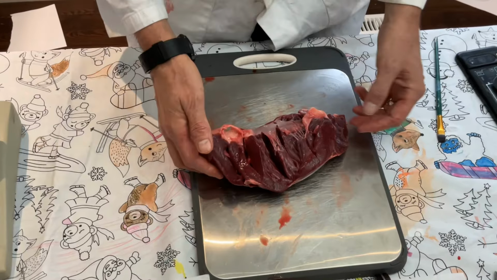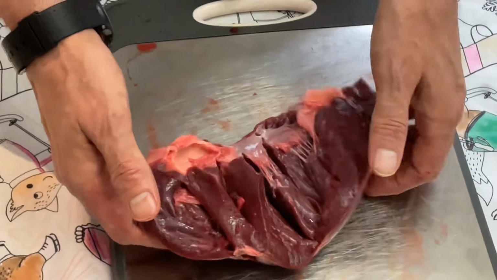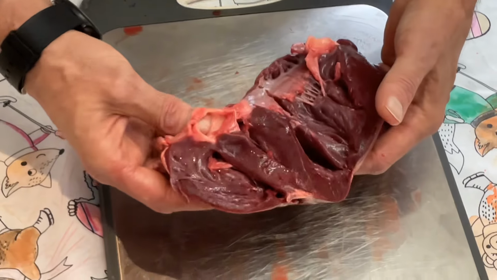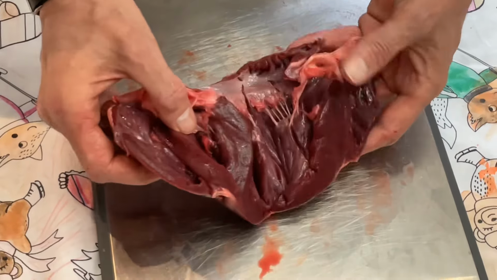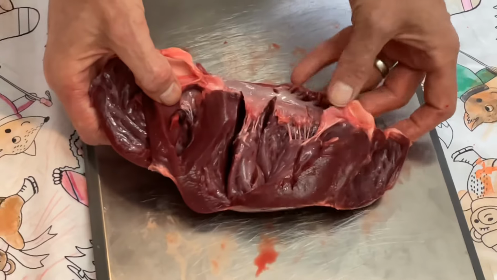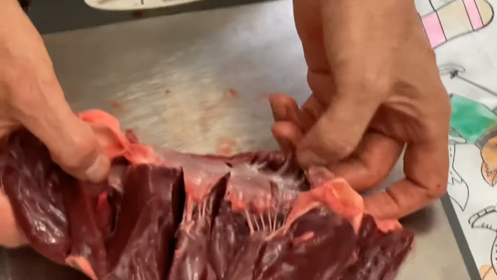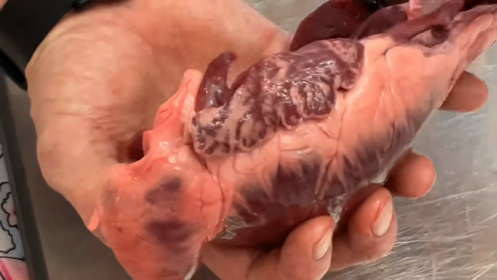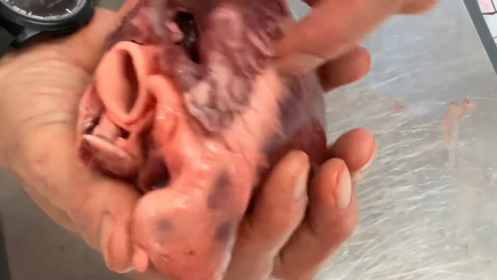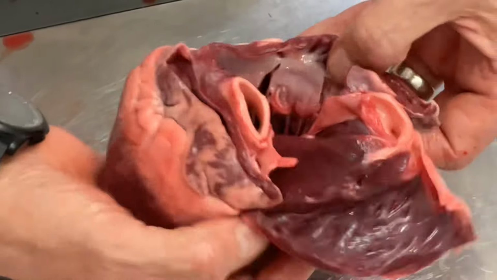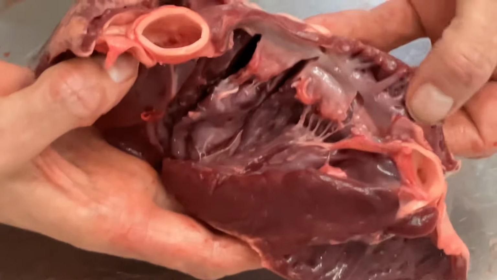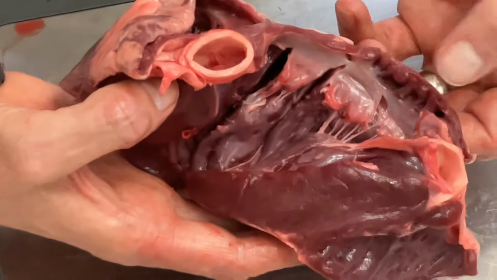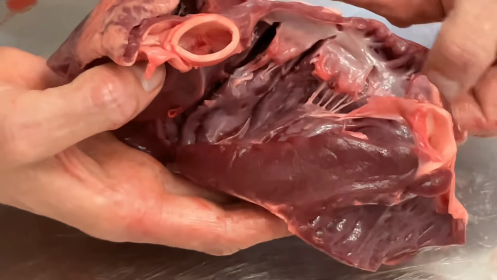Okay, let's see, what do we find inside the heart? Well, a couple of things. This is an atrium here, okay? This little flap, this is the left atrium, and there are muscles in here that pull the atrium shut, and it's a lot smaller.